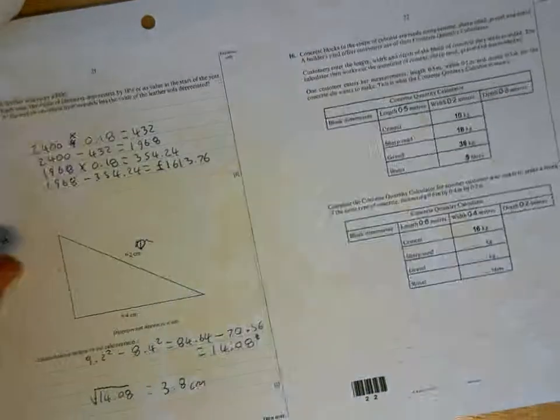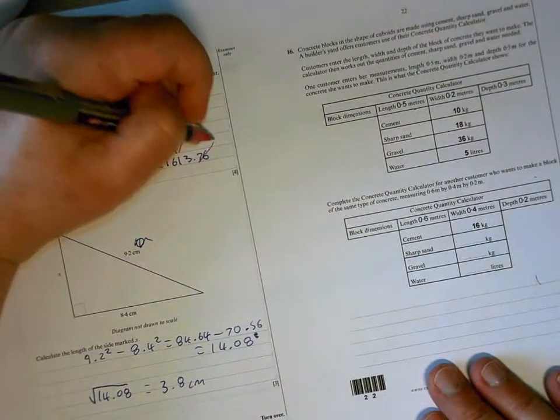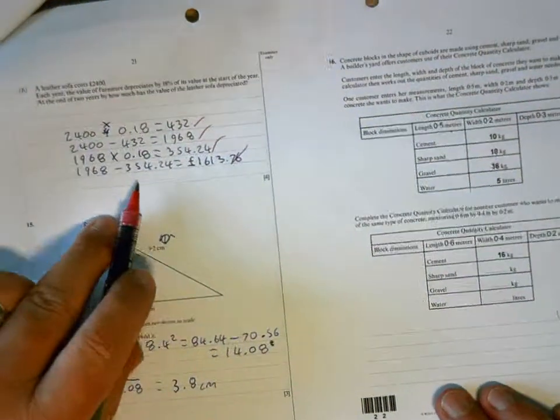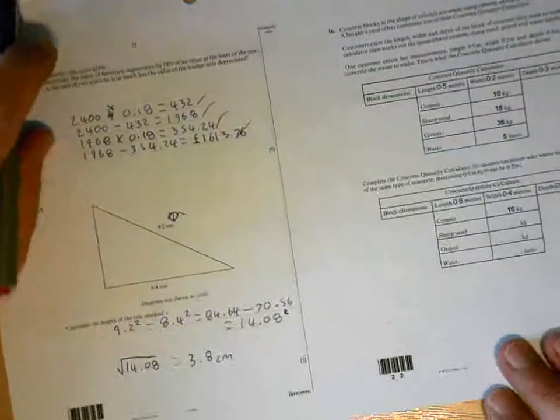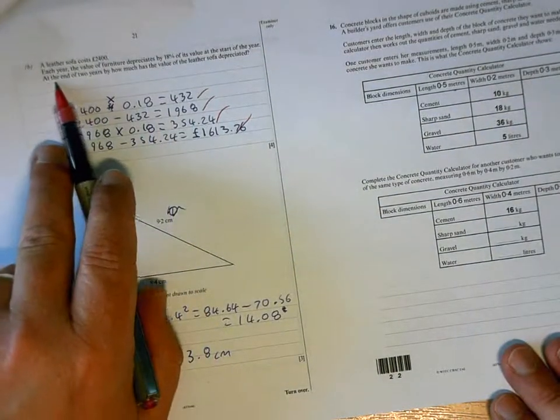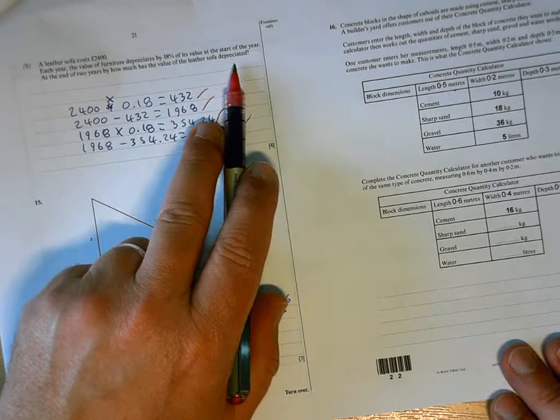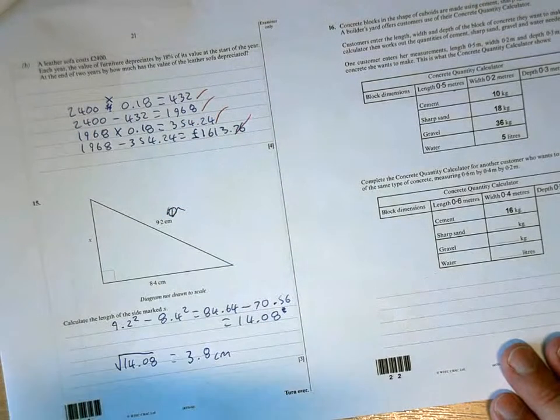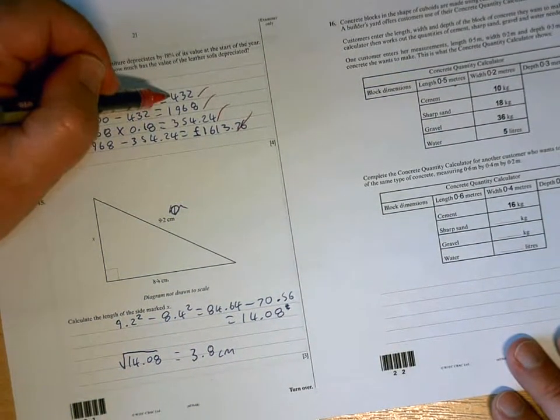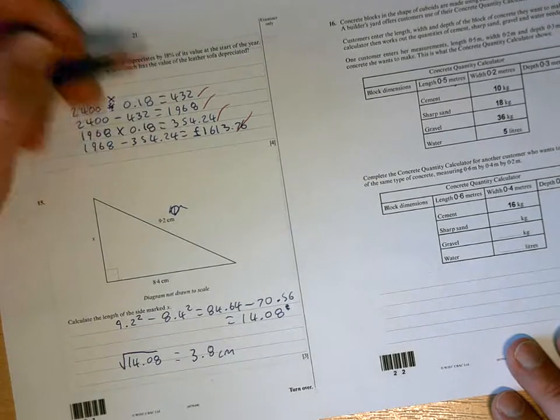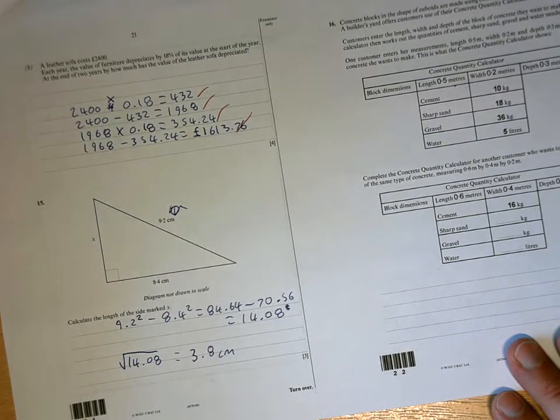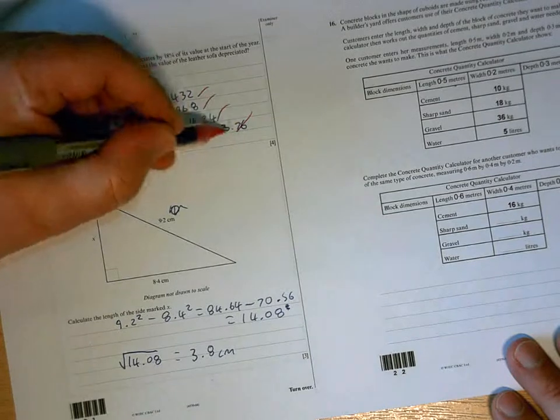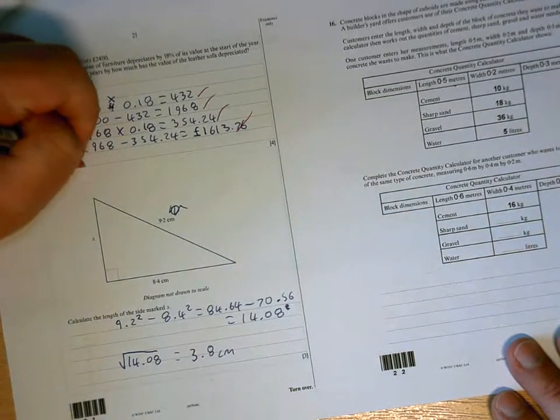Now then, this one, you just haven't answered the question. And if you watch my video clip, you'll see that I made the same mistake as you. In order to find out how much it's lost, depreciated, over the 2 years, you either add up the 432 and the £354.24, or you take that away from that.